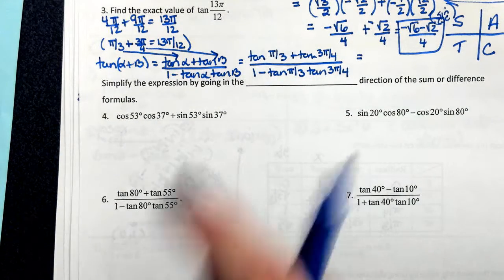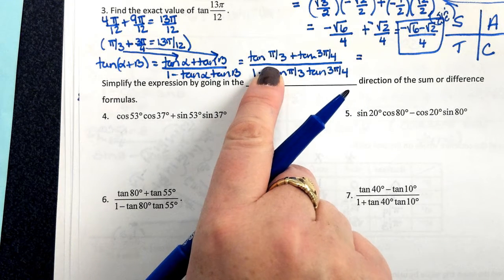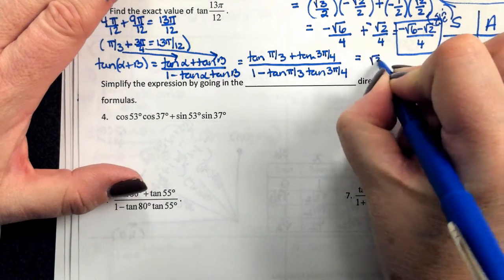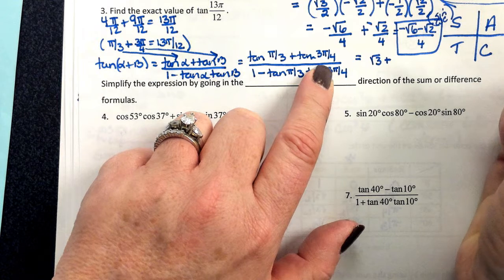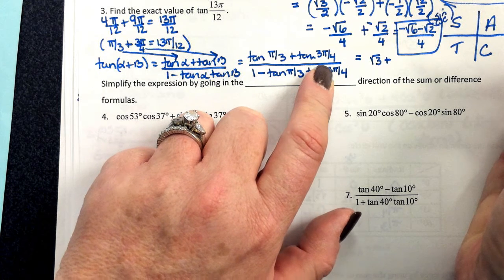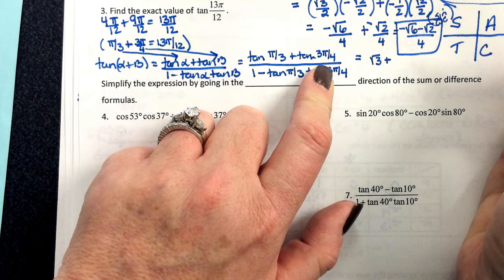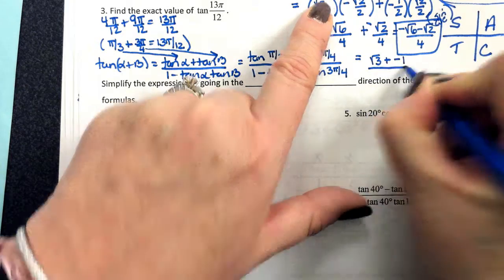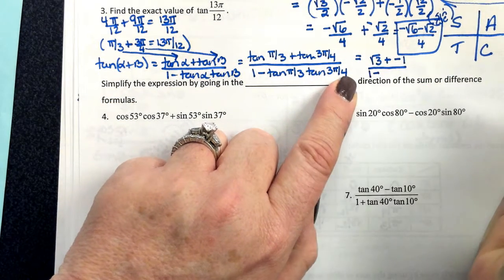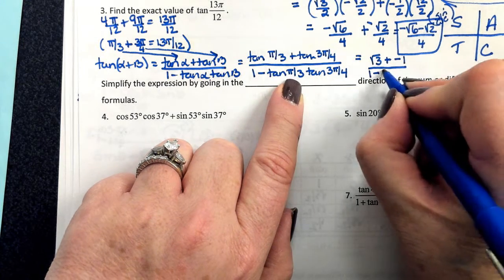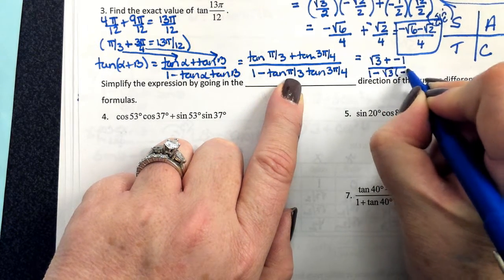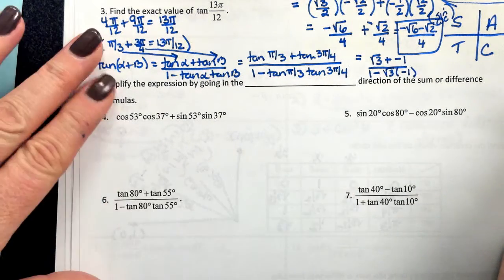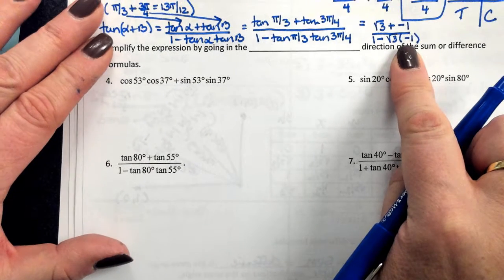So now going back to the unit circle, what is the tangent of pi over 3? The tangent of pi over 3 is what? Square root 3. Plus, be careful, 3 pi over 4 is in quadrant 2. Is tangent positive or negative in quadrant 2? Negative. And what's the tangent of 3 pi over 4 going to be? It's going to be a negative 1. Over 1 minus. We've already talked about the tangent of pi over 3 to be square root 3 times negative 1. So any questions on how I substitute the unit circle?